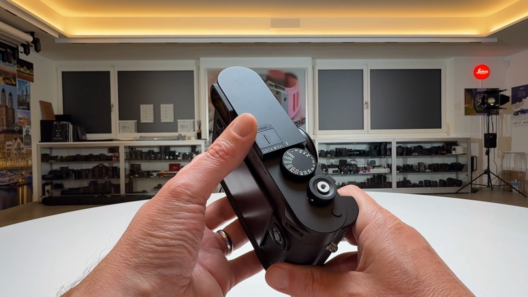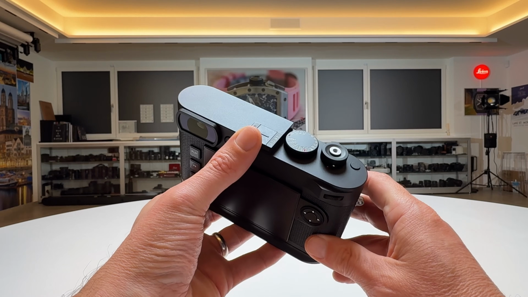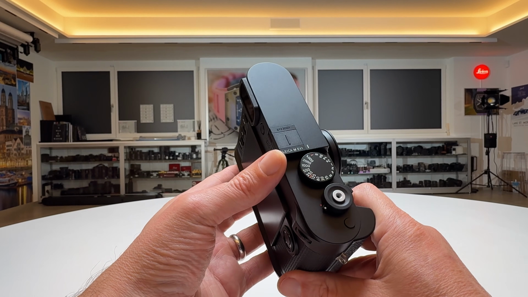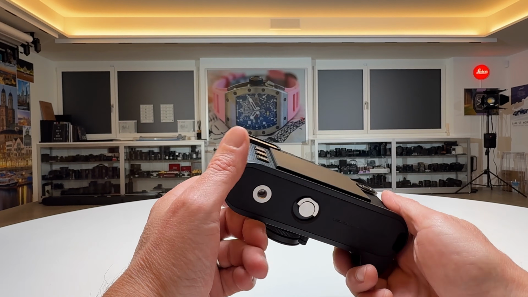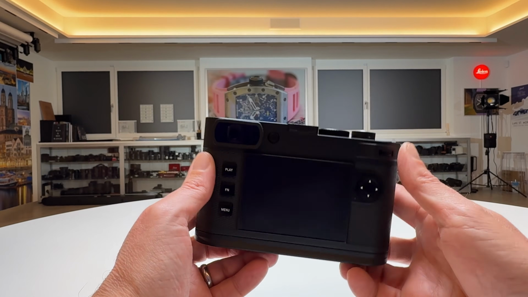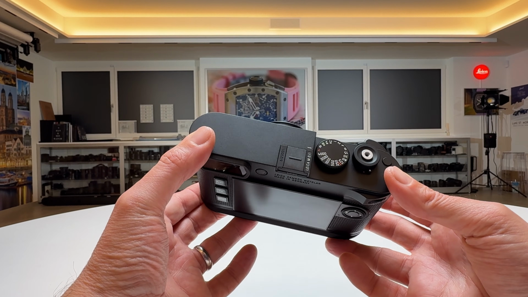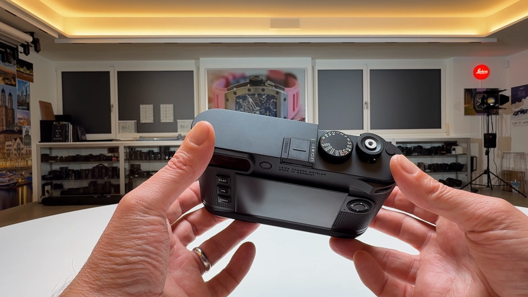And in this episode, I will provide a tutorial on how to use user profiles for the Leica M EV1. And user profiles, in my opinion, are one of the most underrated features in the Leica camera world. That's why I think it's good to provide a tutorial.